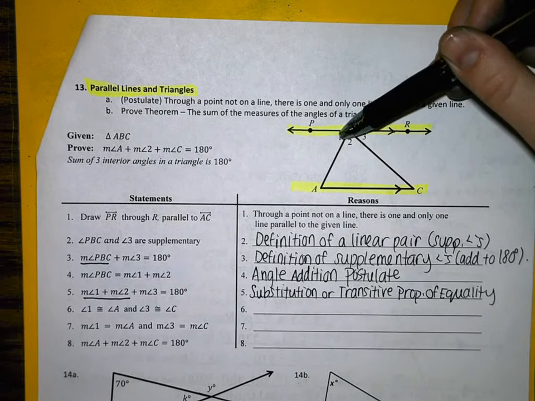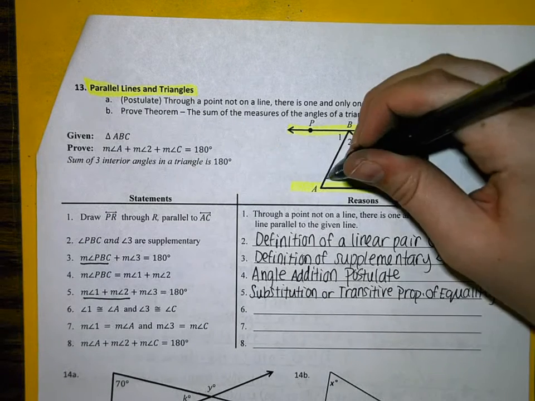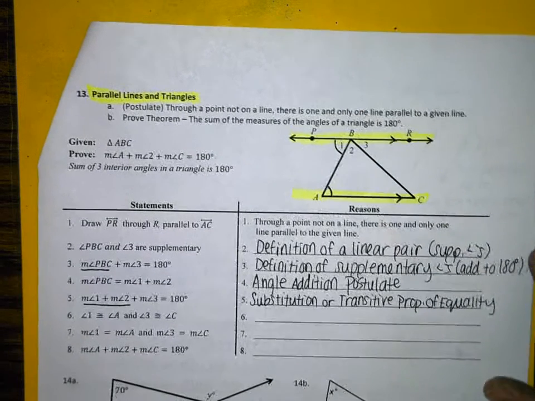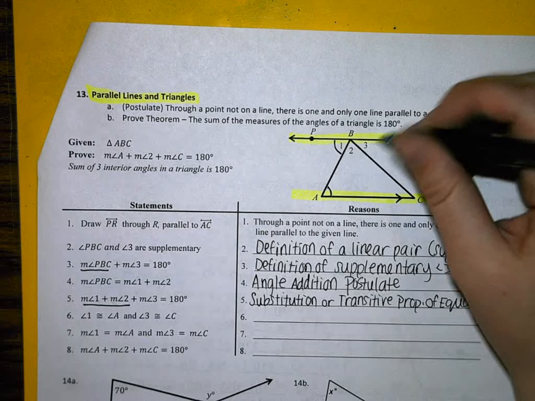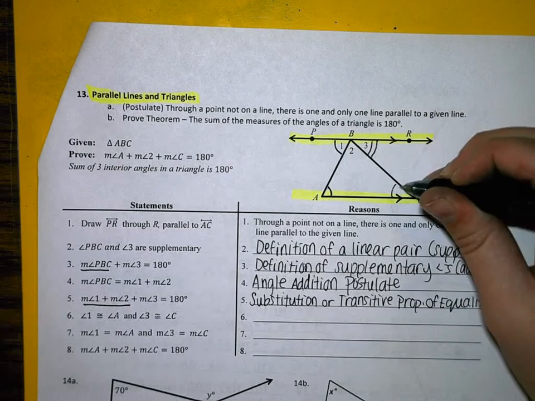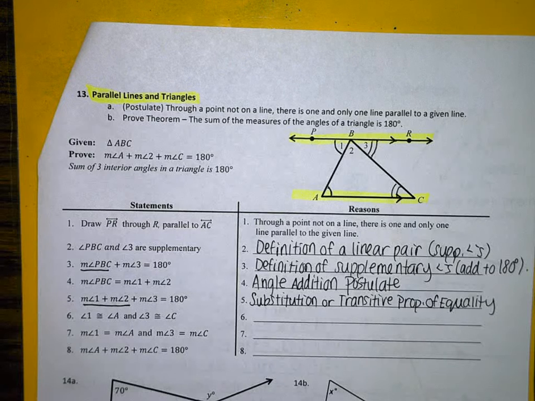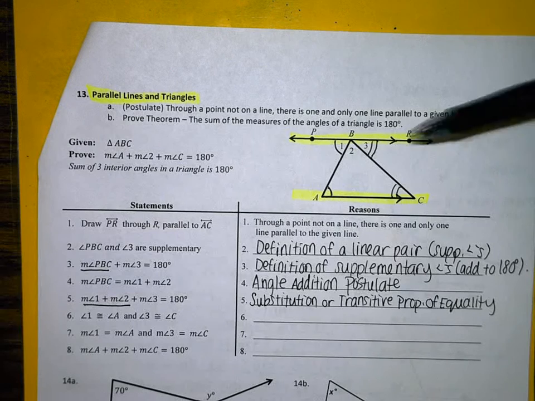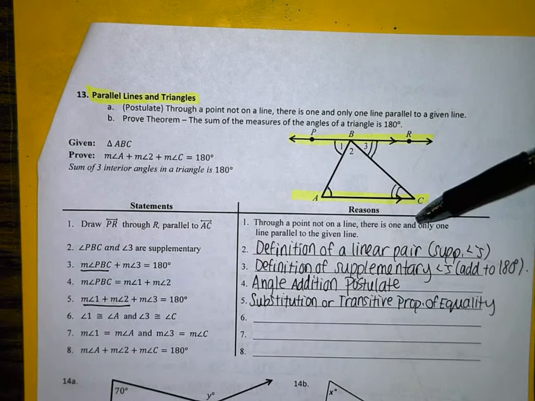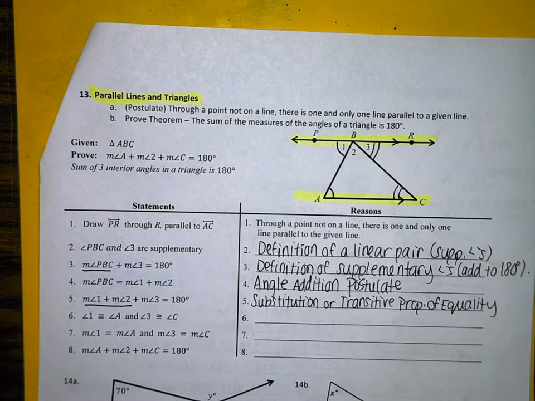It says 1 is congruent to angle A, so 1 and A they're saying are the same, and then 3 and angle C they're saying are the same. Part of the reason is because these are actually transversal lines. Here you have 2 parallel lines and a line that's cutting through.